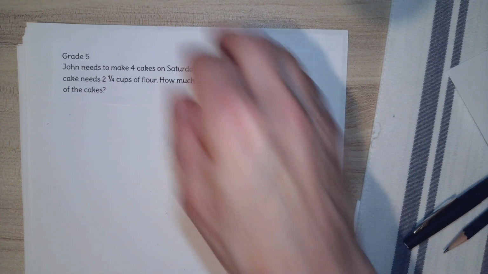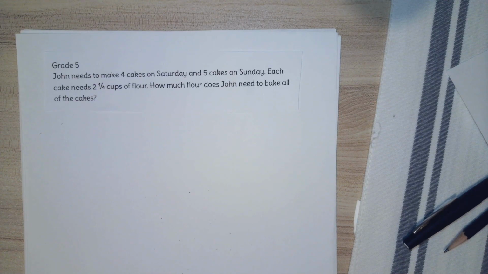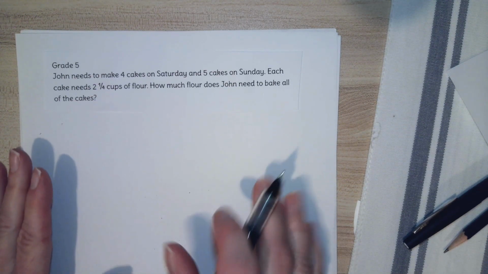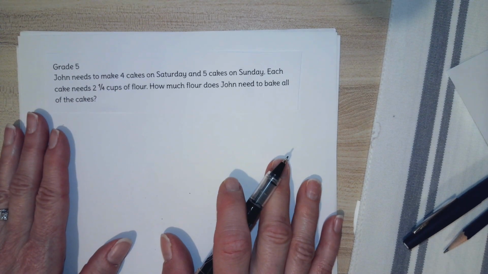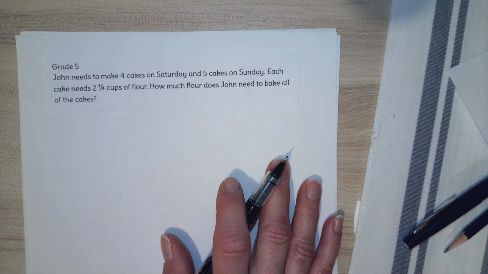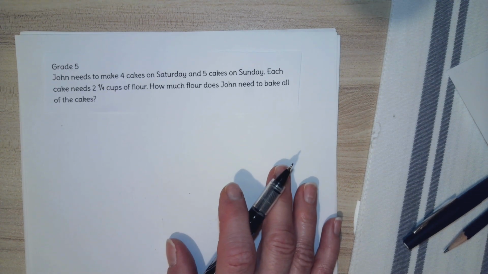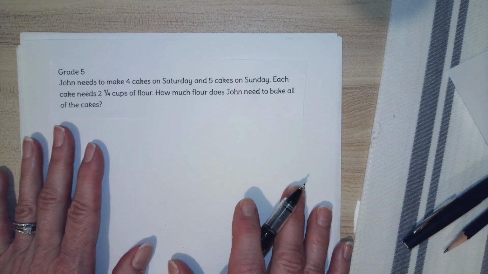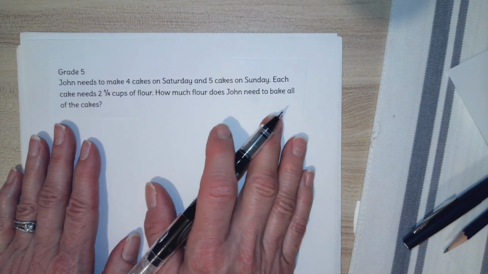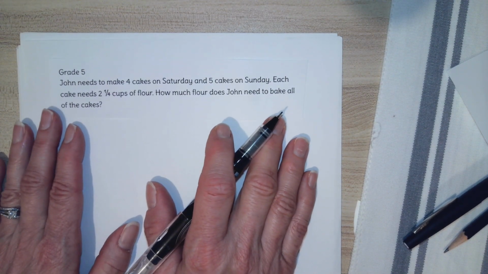This is the 5th grade word problem for January 4th through 6th. Okay, so the problem says John needs to make 4 cakes on Saturday and 5 cakes on Sunday. Each cake needs 2 1/4 cups of flour. How much flour does John need to bake all of the cakes?